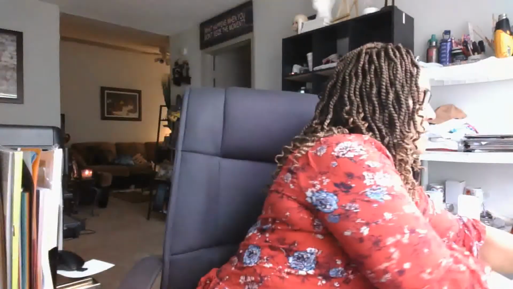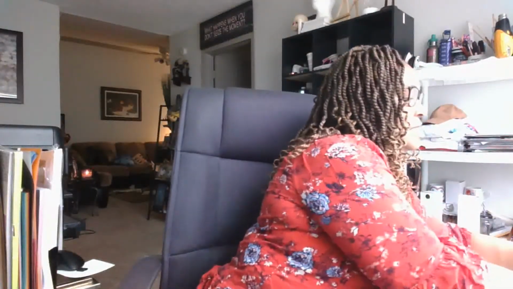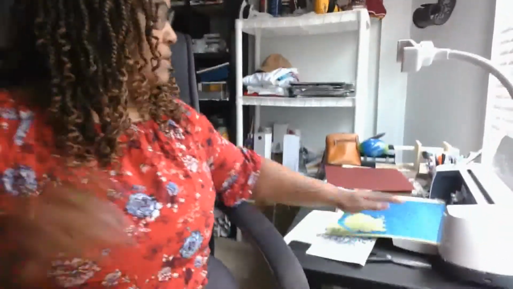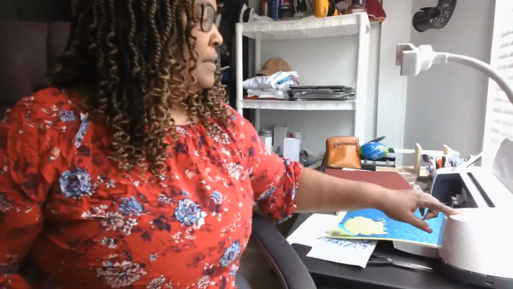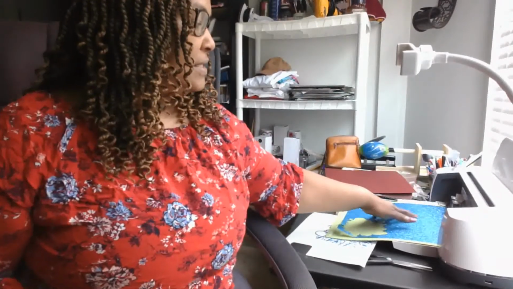And I'm going to use the same glitter cardstock with more pressure instead of default. I'm going to go ahead and insert it into my machine. I'm going to turn it around so you can see here, and we're going to get that started.